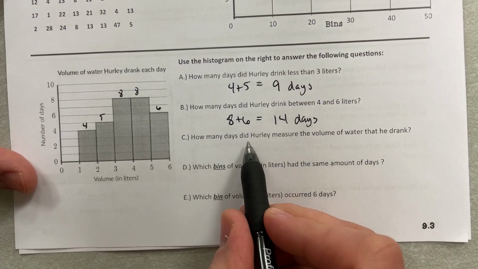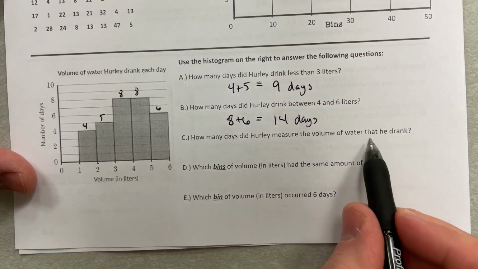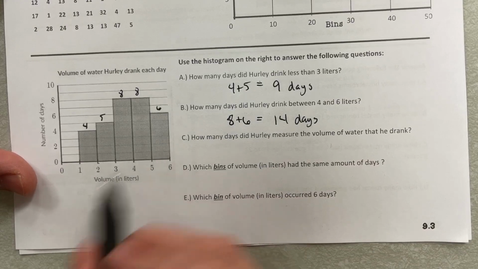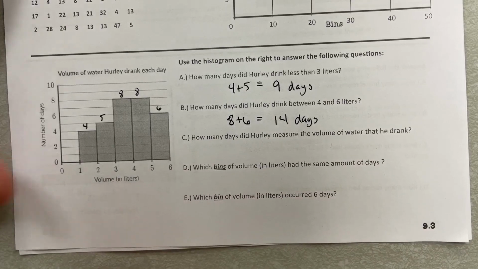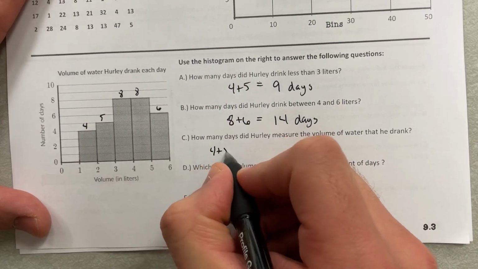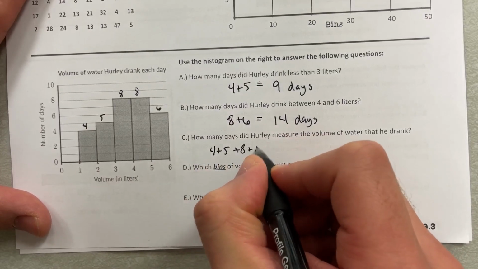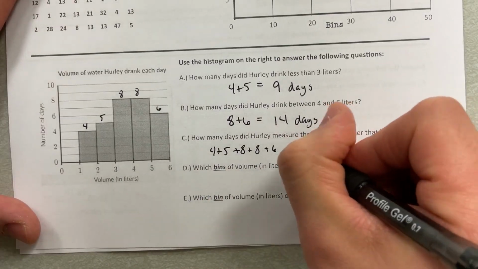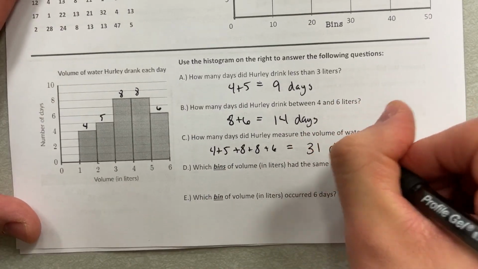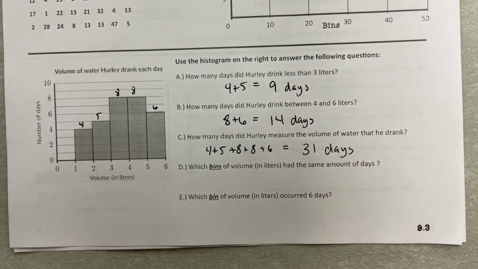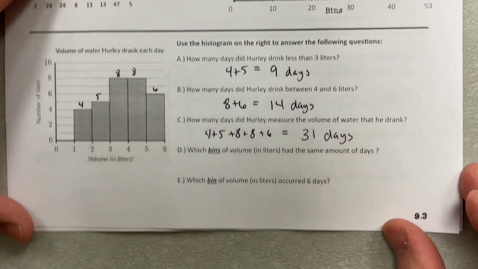C, how many days did Hurley measure the volume of water that he drank? Okay, well, all these bars are days that he measured his drinking. So it's pretty much asking for a total. So I have to add all these together. So it's going to be 4 plus 5 plus 8 plus 8 plus 6. That is 31 days. So for 31 days, he was measuring the volume of water that he was drinking. I can't contain my excitement right now.